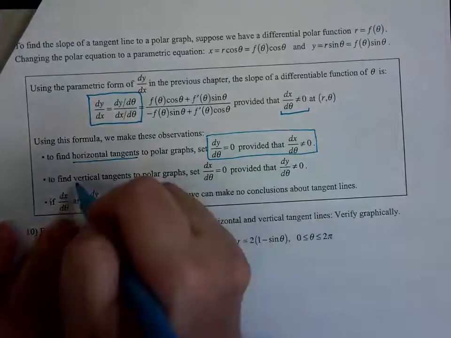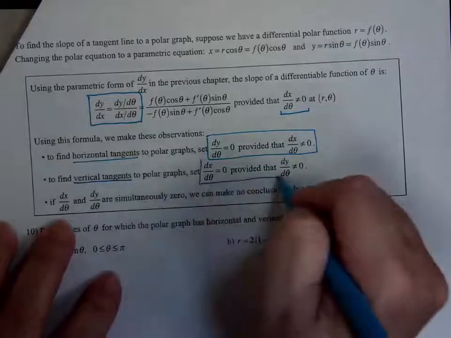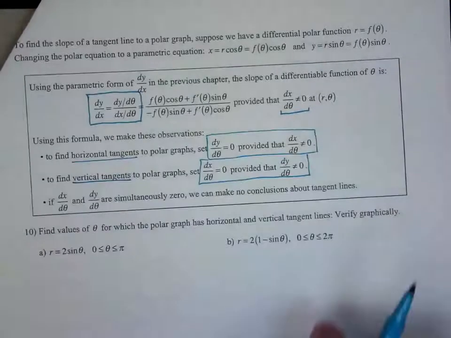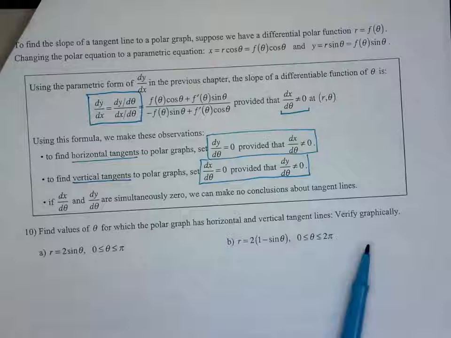And to find vertical tangents, we set dx d theta equals 0 provided that dy d theta is not 0. Okay, so what does that mean in simple English? To find horizontals, we set the dy d theta to 0. To find verticals, we set the dx d theta equal to 0. If they have any answers in common, you throw them out, because that means dy d theta and dx d theta are both 0, which means it's a slope of 0 over 0. And we don't know whether it is a cusp, whether it is a vertical tangent, what's going on at that point in the graph. So we just throw it away.